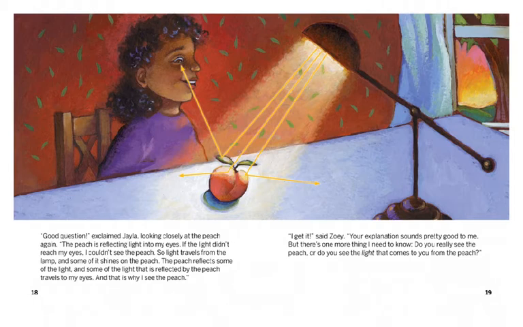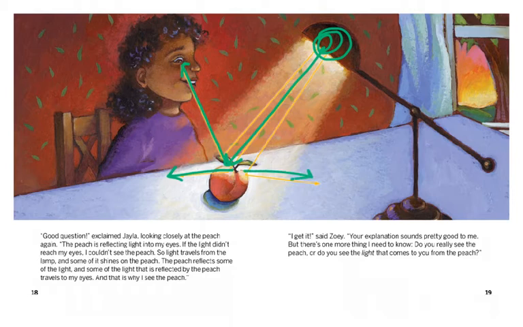Light has to follow this path from the source to the object and then from the object to her eyes. Light is needed for her to get information about the peach with her eyes. Take a look at the path of the light. It starts at the lamp, goes down to the peach, and then up to Jayla's eyes. Yes, some light deflects or reflects in other directions, but the most important part here is that some of the light is reaching Jayla's eye.